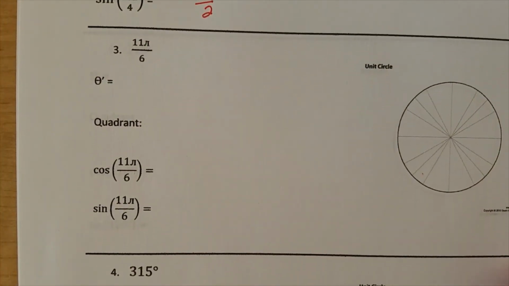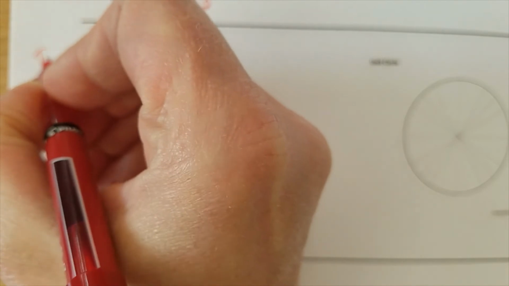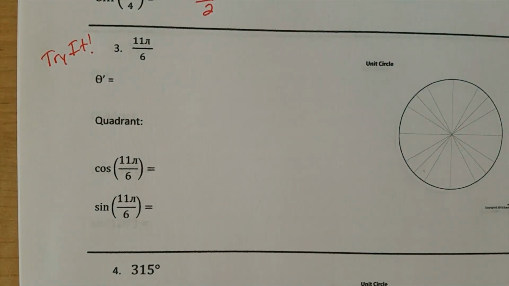Number 3, this one is going to be a try it. It will be posted in Microsoft Teams underneath a Microsoft quiz form like you've been doing for daily attendance. Please give it a try, submit it. Once you submit it, go back to it, check your answers.